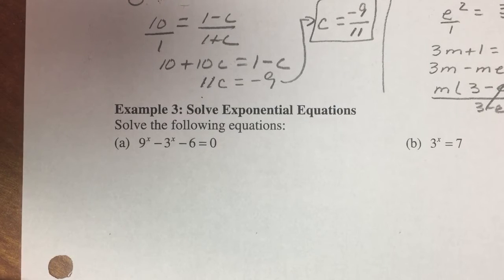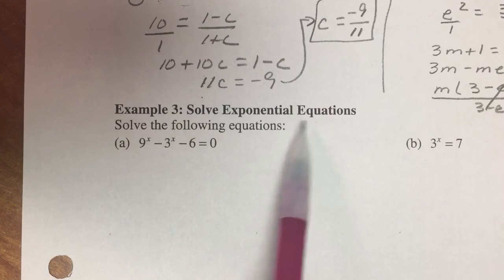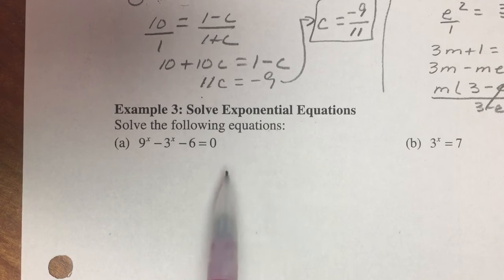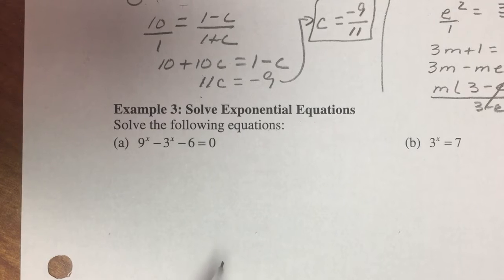Okay, these are our notes for 5.6. This is part 2. So notice now we're moving into solving some exponential equations. Now we solved exponential equations before. We did that by getting the bases the same and setting the exponents equal to one another. These are going to be problems where that is not possible.